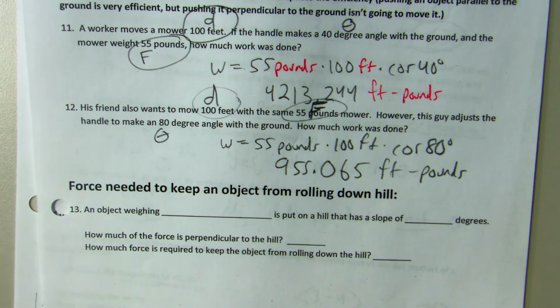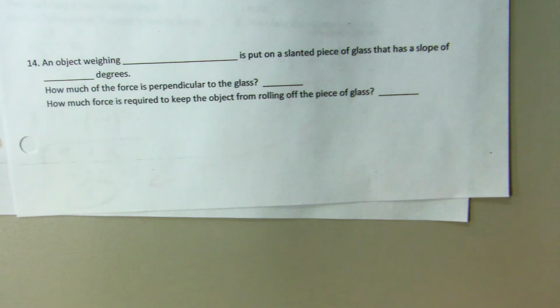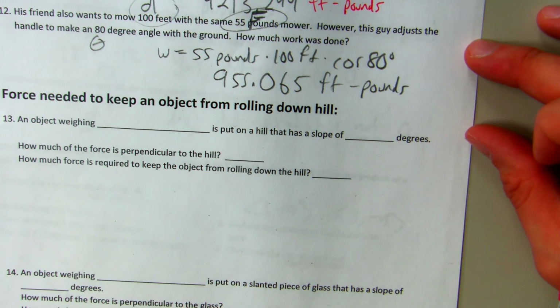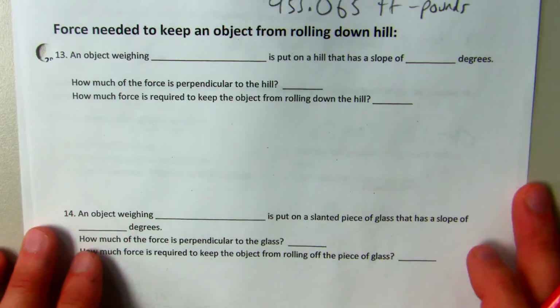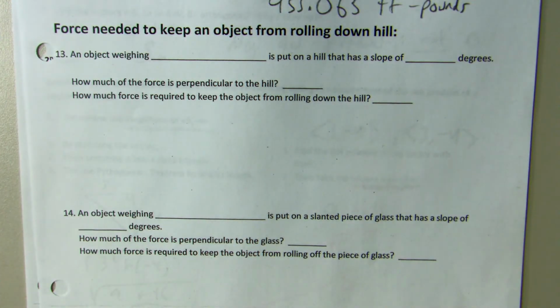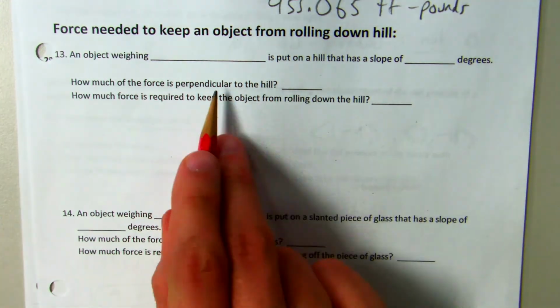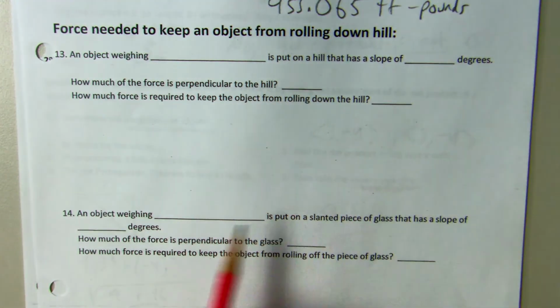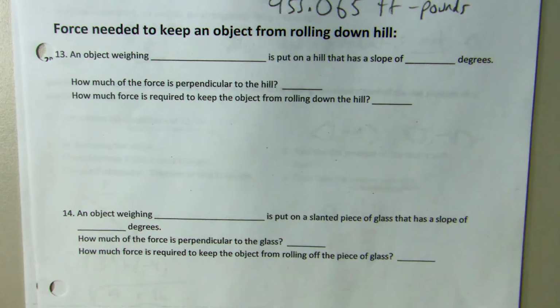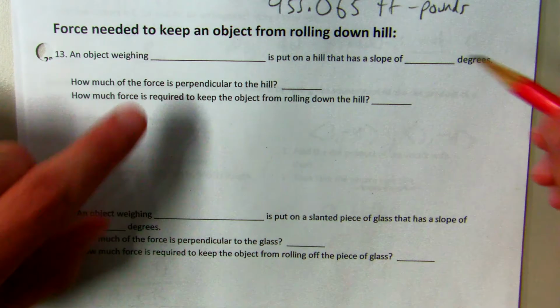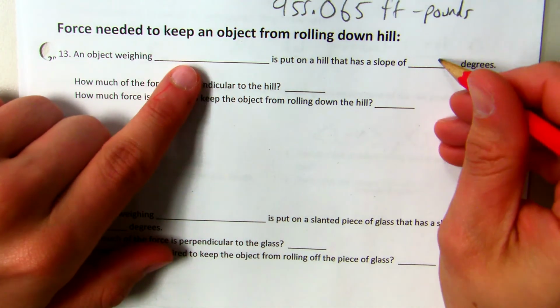Okay, the last type of application problem will be this one. You really kind of know the math behind this, you just need some practice setting up the pictures. So it's about putting an object on a hill and trying to figure out how much force is going into the hill perpendicular, and how much force would be required to keep the object from rolling up. All that can really change about these questions is what I put in the blank here.